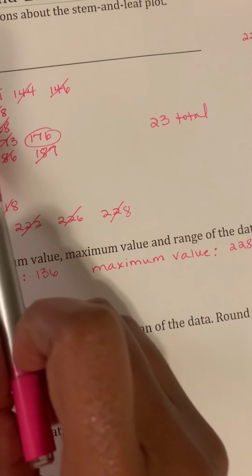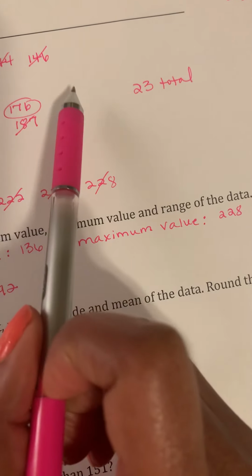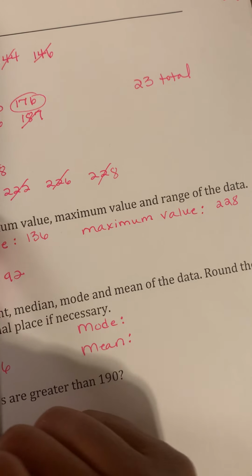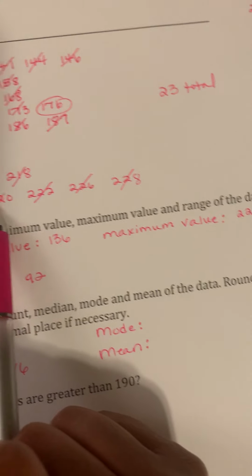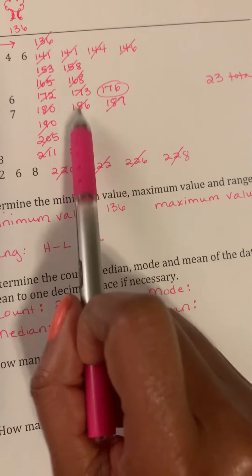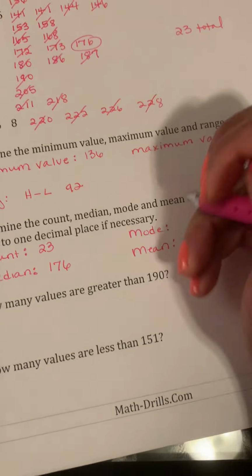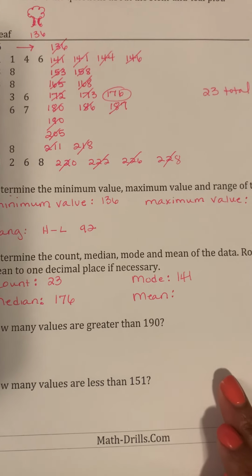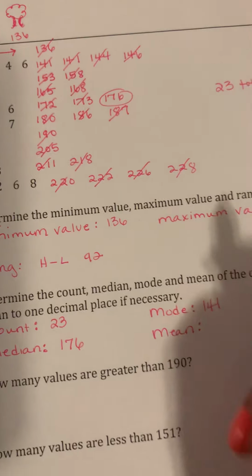The mode, which number occurs the most? This occurs twice. This occurs twice. Oh, no. 220 also occurs twice. Well, that means 141 occurs the most. Go back and double check. Make sure. And the mean.